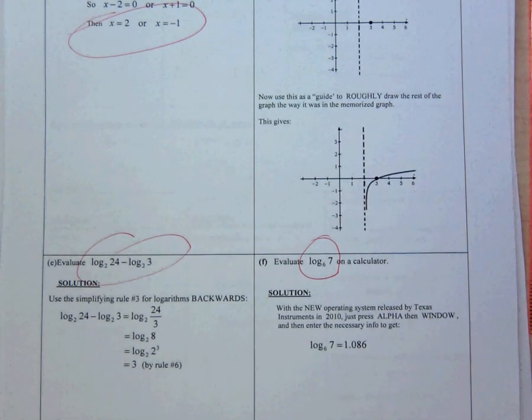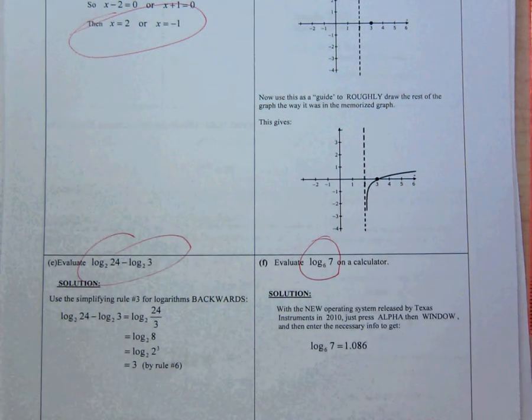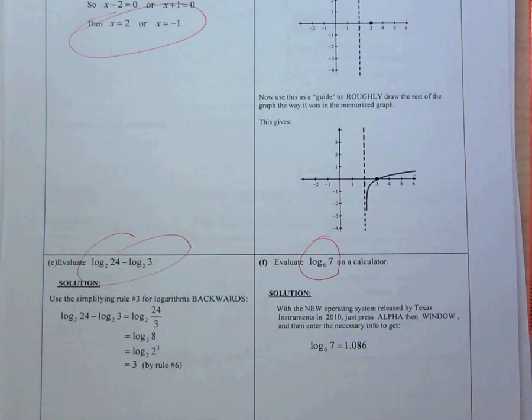All right, everybody take out your calculator. This is where you see if you have the new program or not. If not, you're going to need to get the new program from me. Okay?